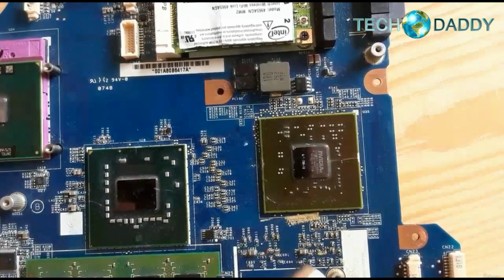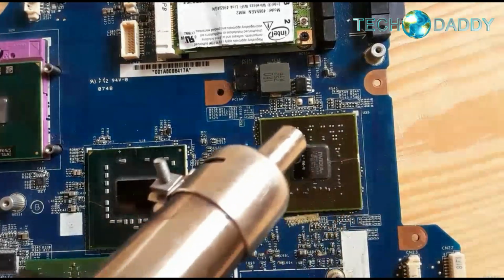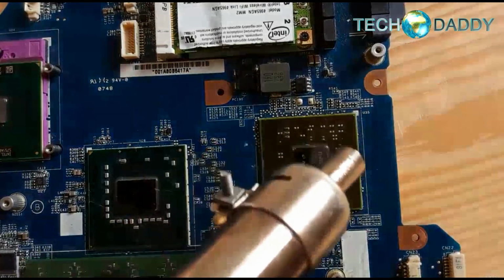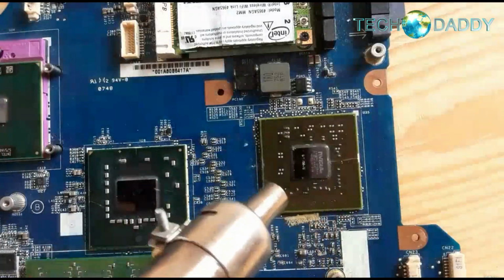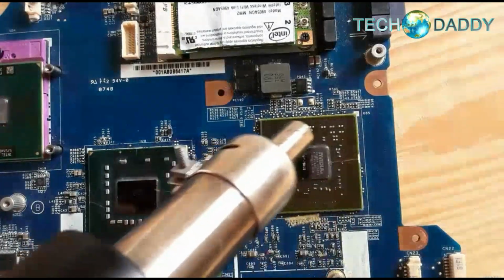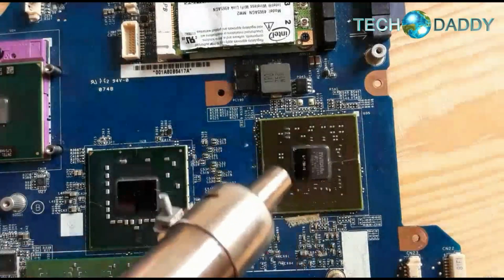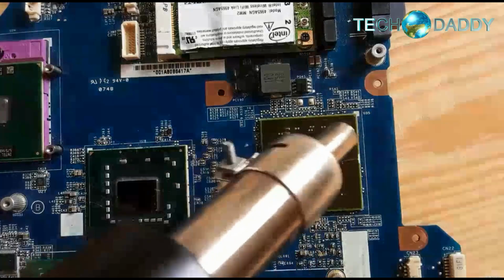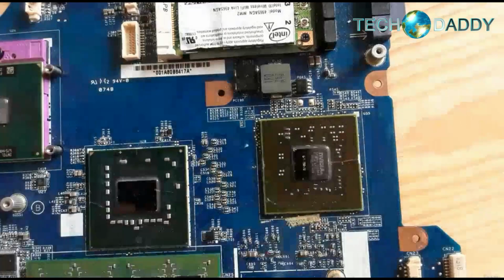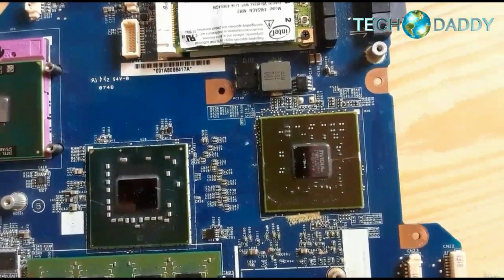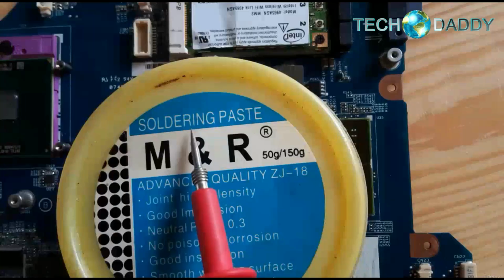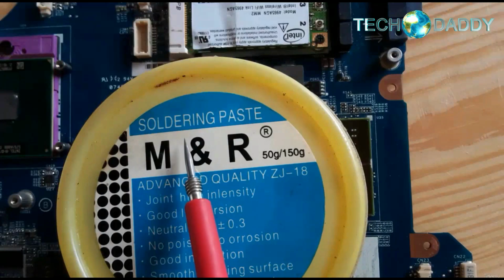If you have no data, you check the random access memory and the problem still persists, you should apply hot air or heat to the graphic card, as you can see. You should use the hot air gun and apply a little bit of heat over the graphic card body. This technique can correct the soldering under the graphic card.